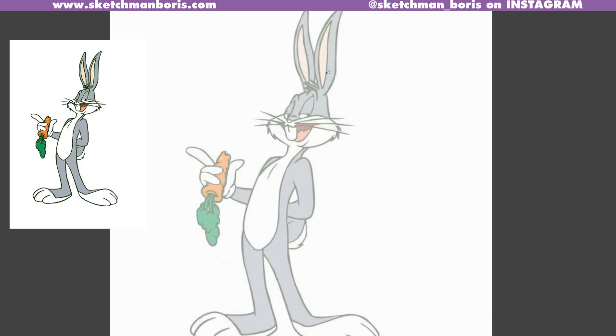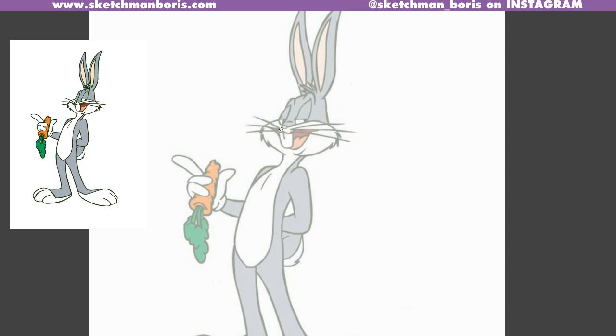I'll always start with the head. For the head, you see the big shape here is sort of an egg shape, and then another egg, like an oval here, right?